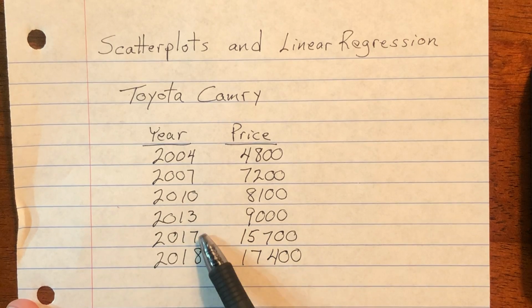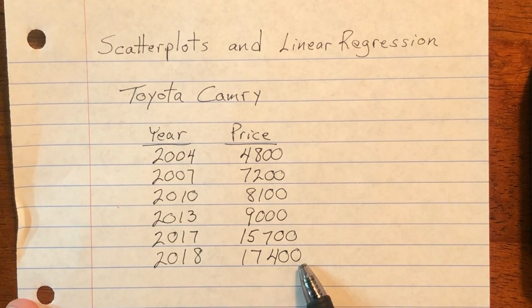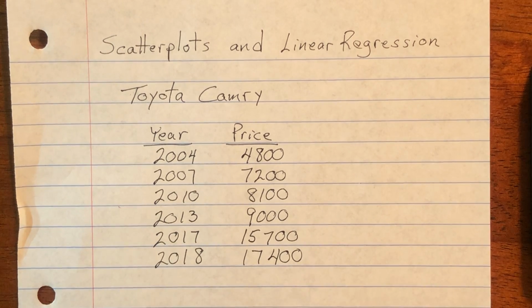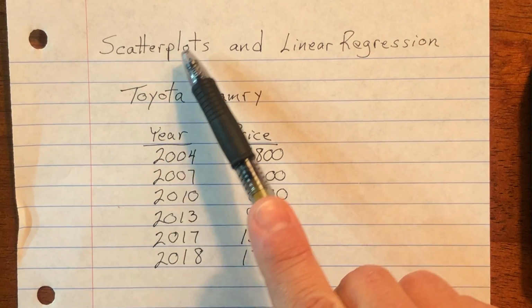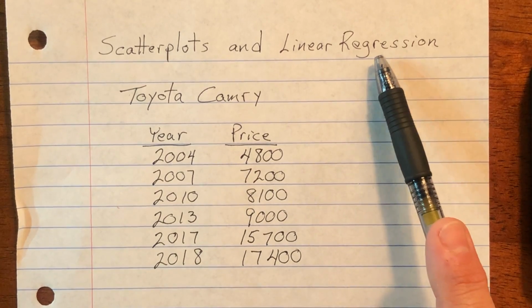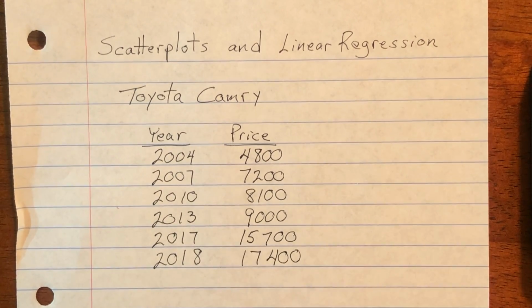And as the car gets newer and newer, you see a 2018, which is only a couple of years old. It's all the way up here to $17,400. And you want to get a good idea of what happens to the price of a Toyota Camry over time. And we're going to do that by making a scatter plot, doing a little bit of linear regression, and see how the linear regression can help us make predictions about the price of a car, okay?